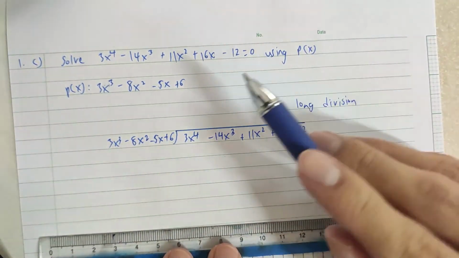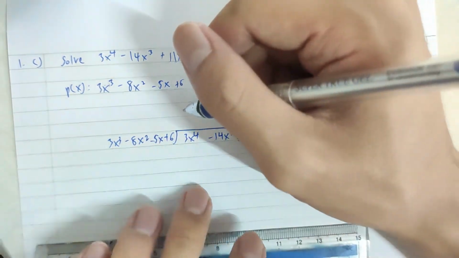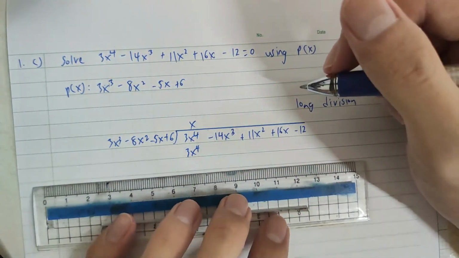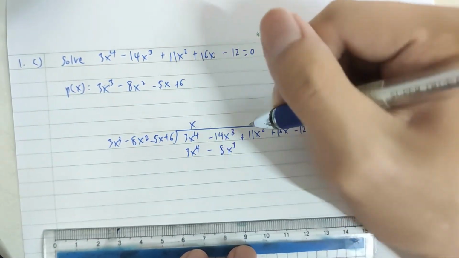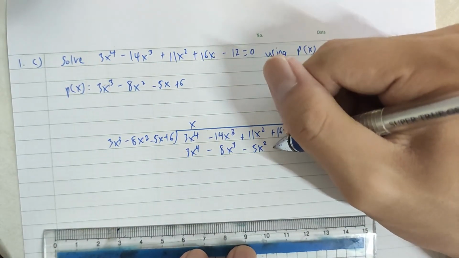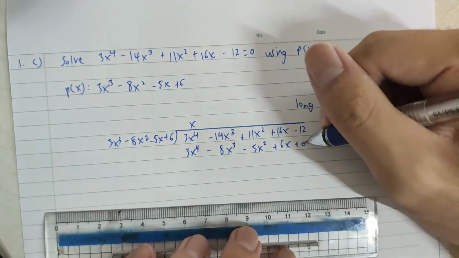We divide this equation by the Px. From here we put in x, so we get 3x to the power of 4 minus 8x to the power of 3 minus 5x squared plus 6x and 0.